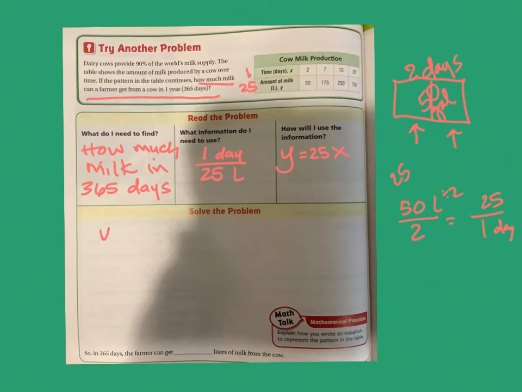So now that I have my equation, and maybe you don't come up with the equation that way. Maybe you went another route. There's a lot of ways to do it. My brain goes to the equation because I've been doing this 6th grade, 7th grade, 8th grade math for a long time. So I'm used to seeing the equation that way. Now I'll just plug in for the days, 365. And I will calculate that.